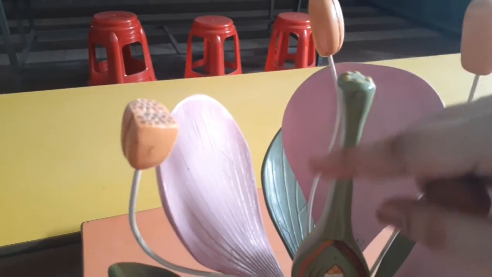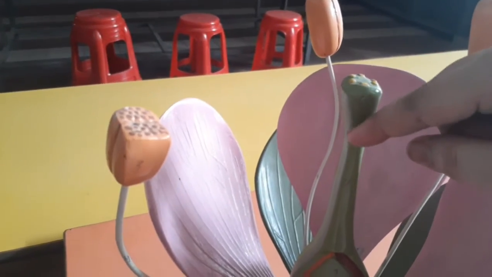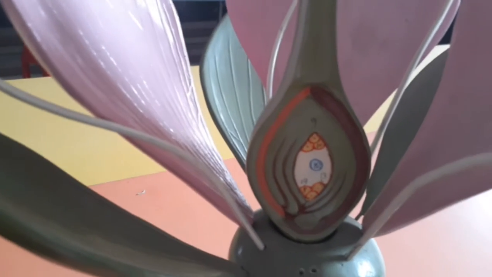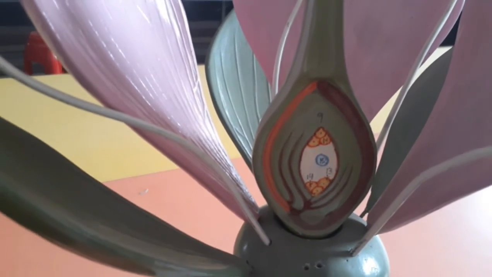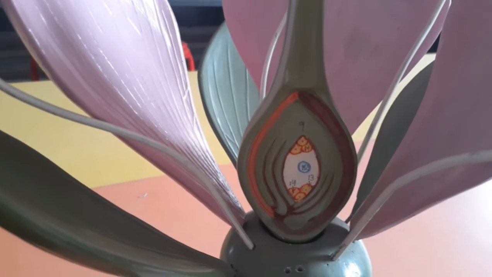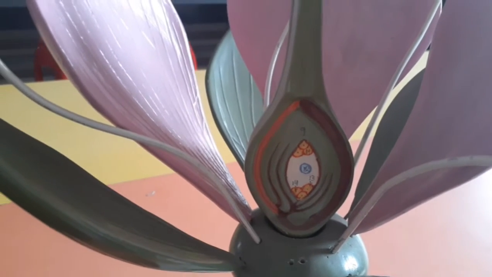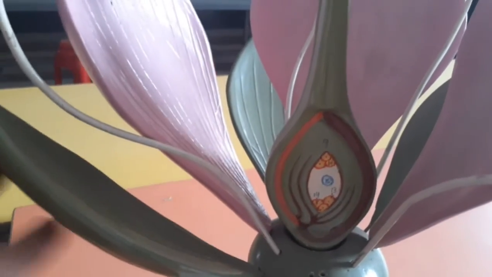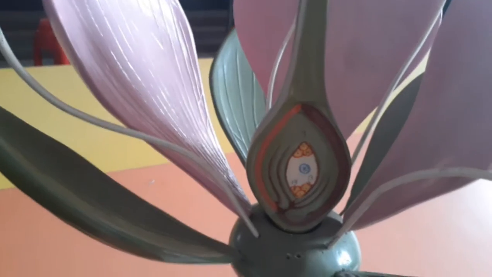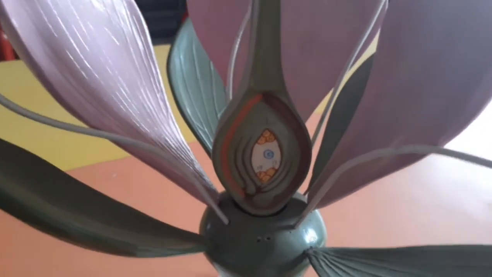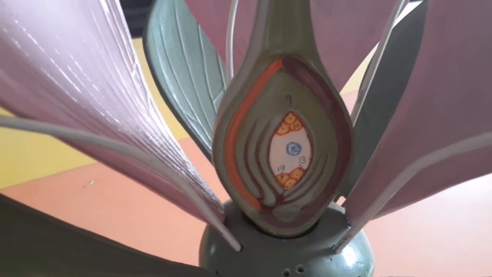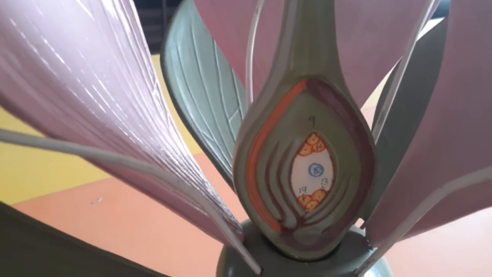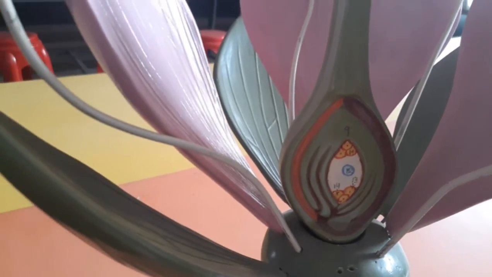Pollen grains come to the stigma and then they pass into the style and to the ovary. The ovary is the swollen part. It has ovules or seeds. And when the flower changes into a fruit, all the sepals and petals wither. They dry out and fall off, and the ovary changes into fruit and the ovule makes the seed.